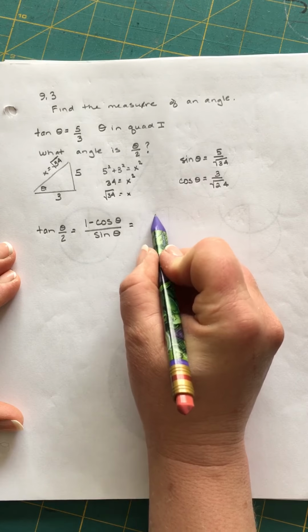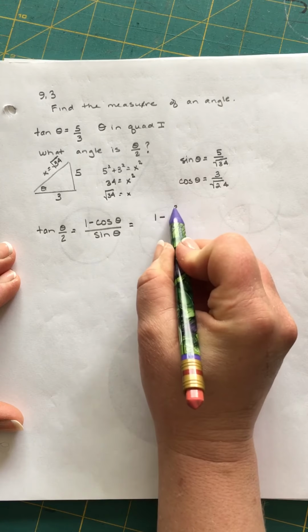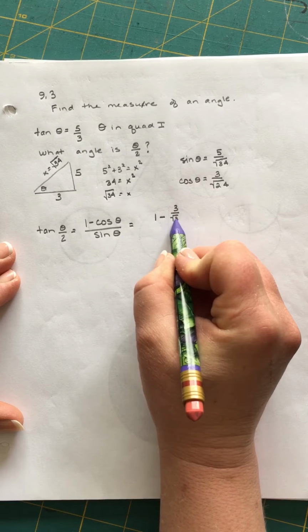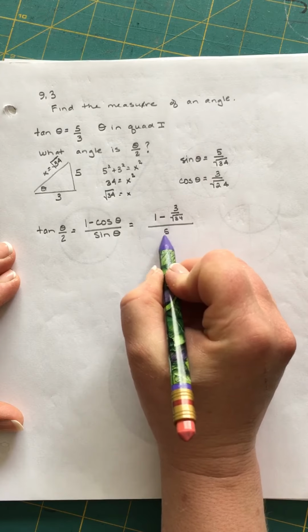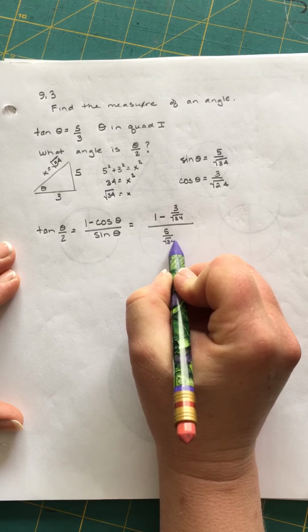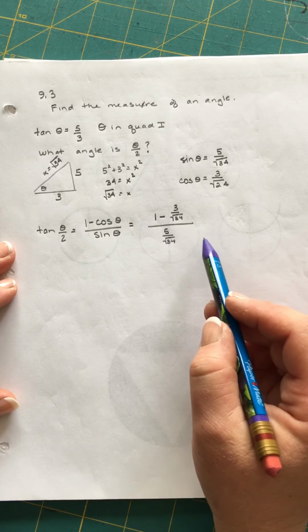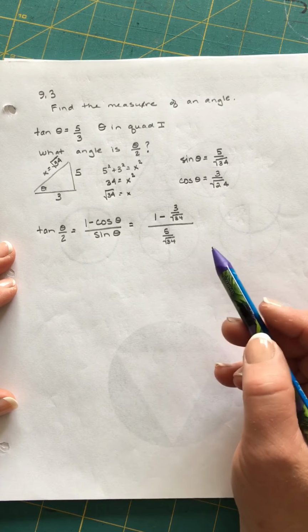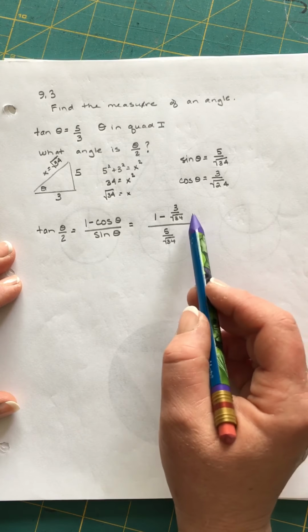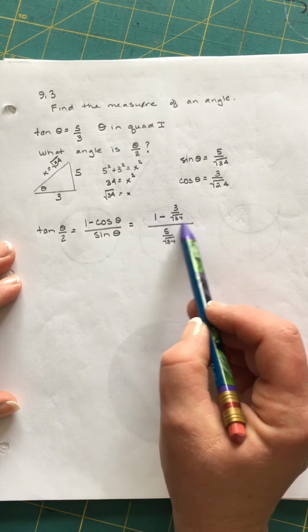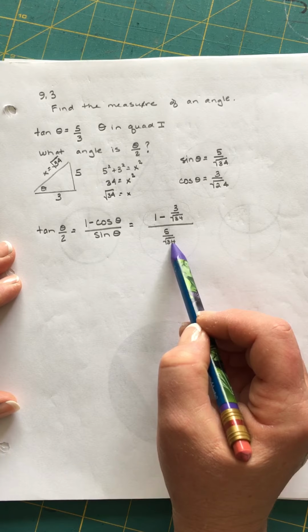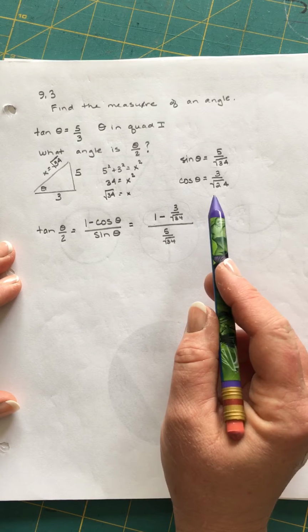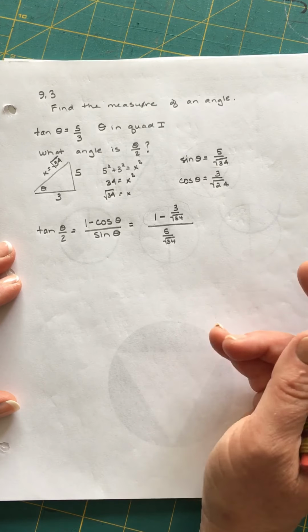So I'm going to put my values in. This is going to be 1 minus 3 over the square root of 34, divided by 5 over the square root of 34. Okay, so we just have to not be afraid of these complex fractions. If I can make the numerator into one fraction, then I'm just dividing by a second fraction, which means I can multiply by the reciprocal, copy dot flip.